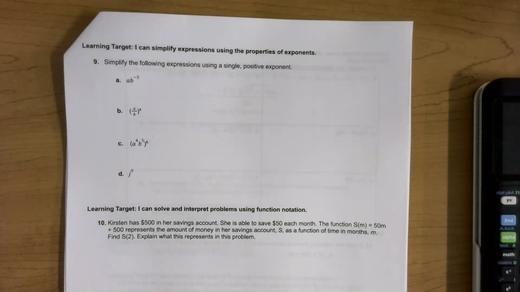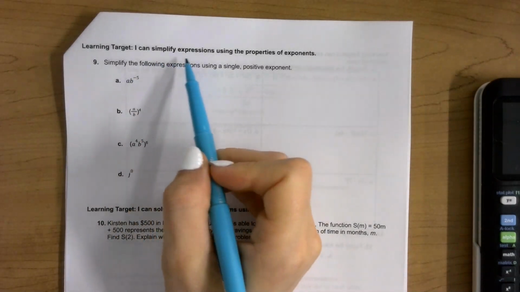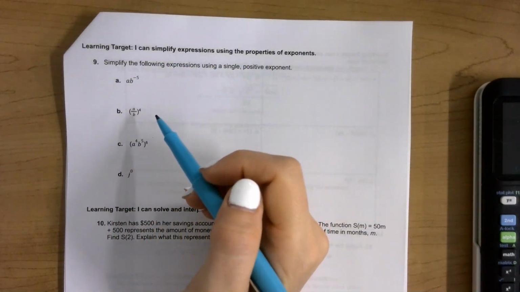Again, make sure you are using a different color pen and you have already gone through this using your pencil and done as much as you could on your own first, and now you're checking your answers with a pen. Do not erase anything, you learn from your mistakes. Learning target for number 9, I can simplify expressions using the properties of exponents.